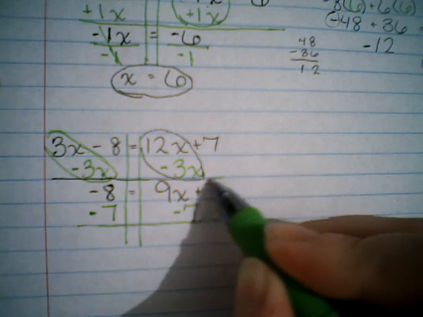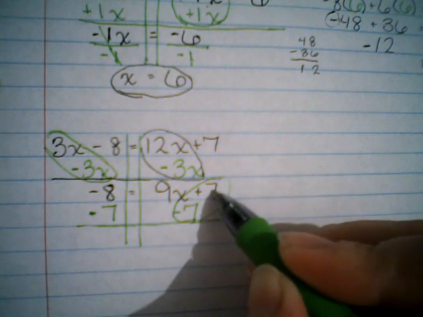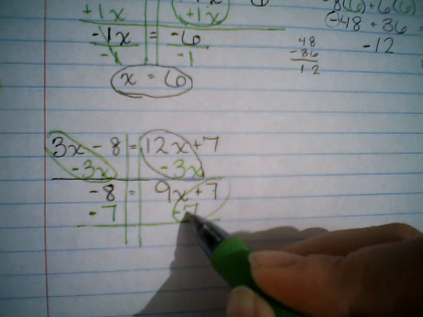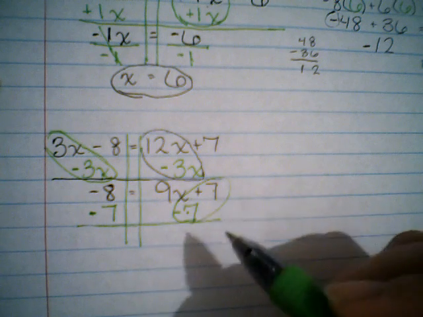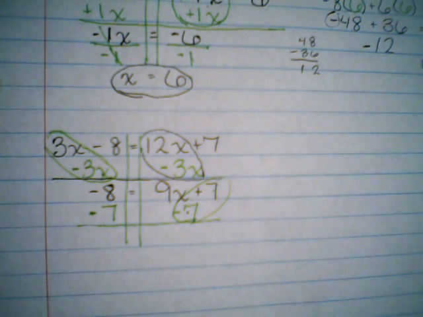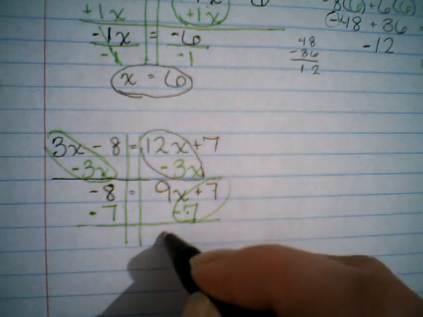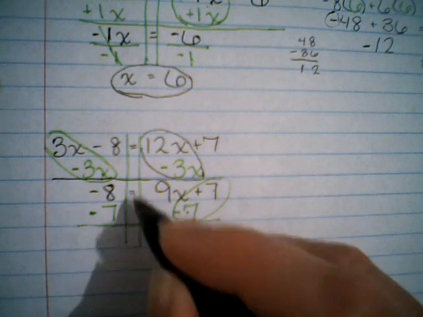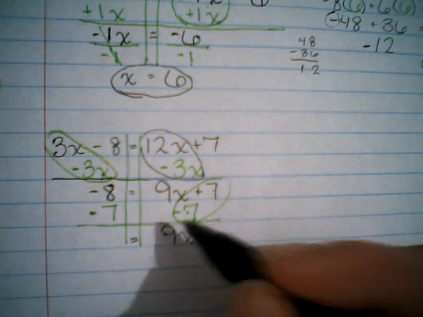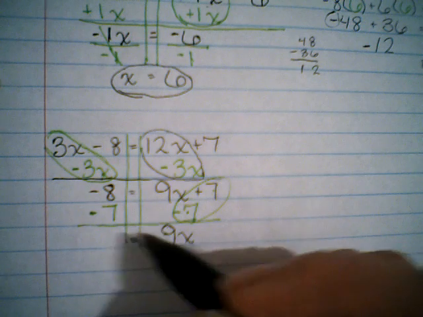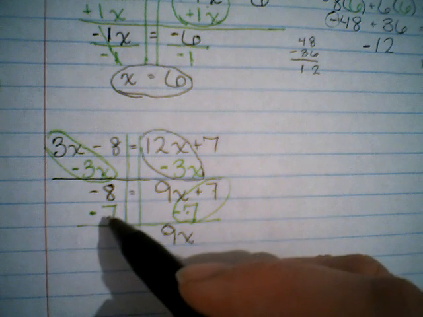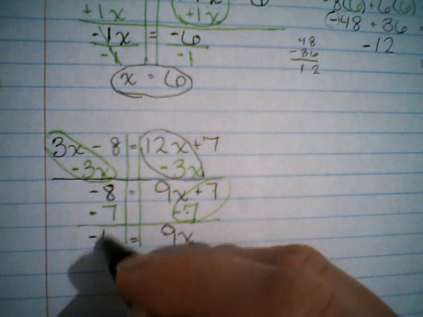So I will combine my like terms. Constants are like terms. So I have a positive 7 and negative 7. That's 0. So I have 9x plus 0. And anything plus 0 is itself. So that's 9 times x. The equal sign comes down every step. Always create that equivalent equation. A negative 8 and a negative 7 makes a negative 15.